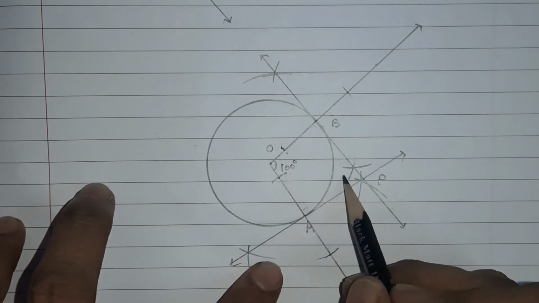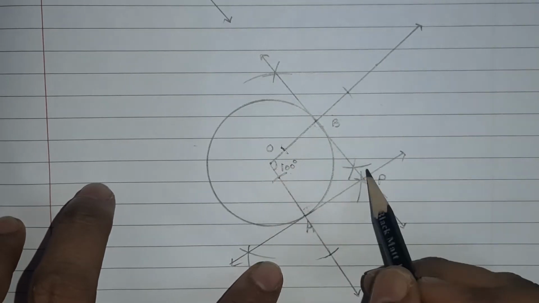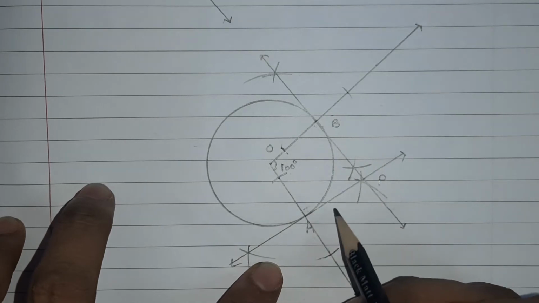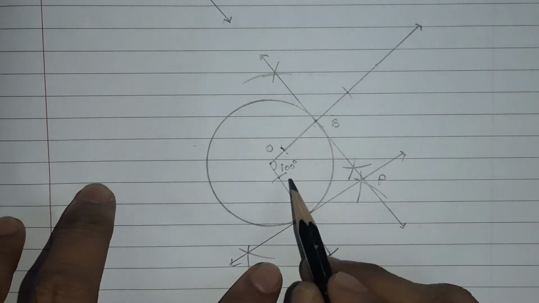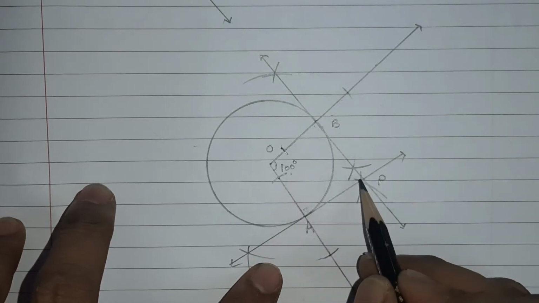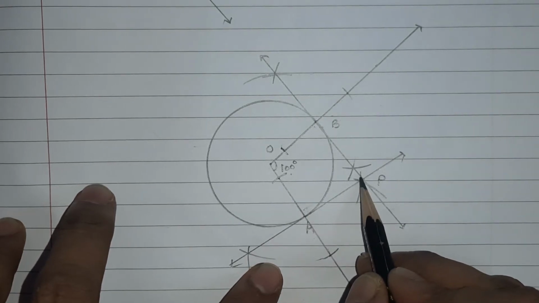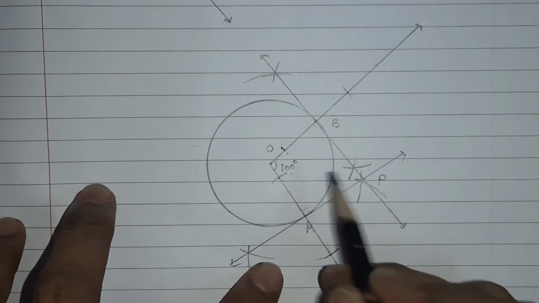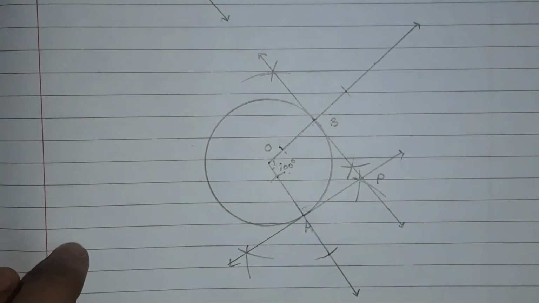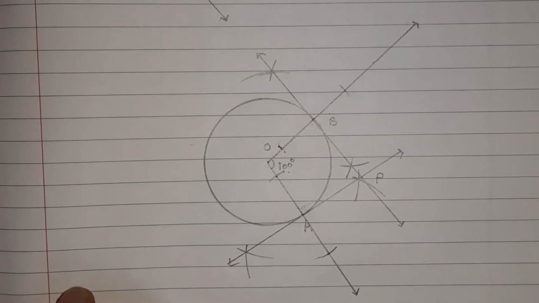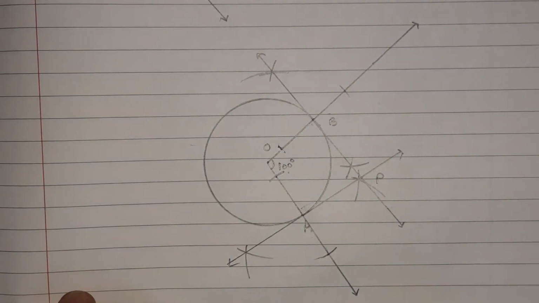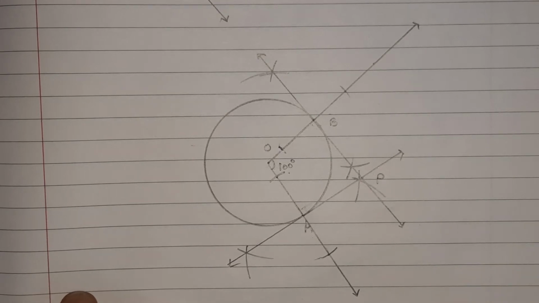Got it? OBPA is a cyclic quadrilateral and the opposite angles of a cyclic quadrilateral are supplementary. The measure of this angle is 100 degrees, the measure of this angle P is 80 degrees. Got it? The sum of these two angles should be 180 degrees. Now dear students, see here, we completed question number 5. Now we have to start with question number 6.